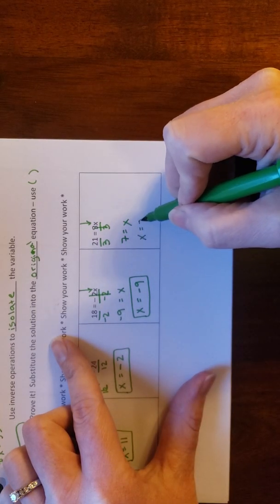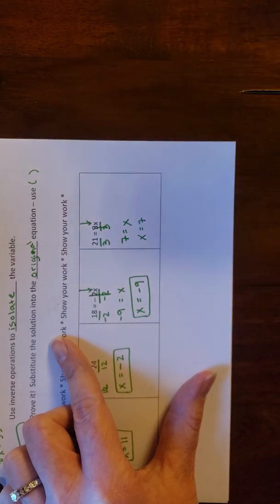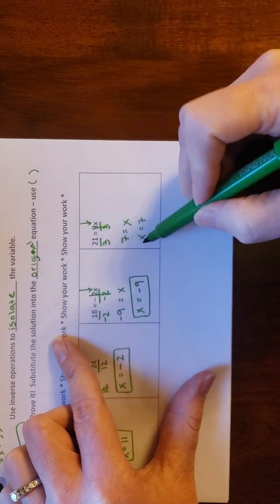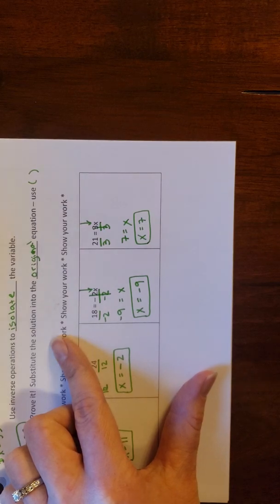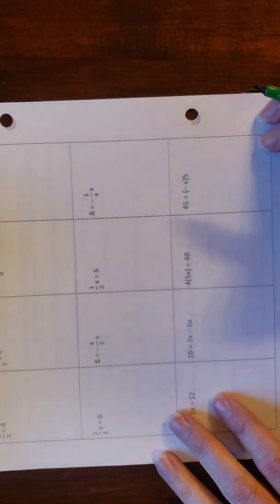X equals 7. And before I flip the page, what should I do with my solution? Okay, check it out. If I have 3 x's, each of which is worth 7, 3 times 7 is 21. So I can be confident in my answer. Great, let's flip this over and keep stepping it up.